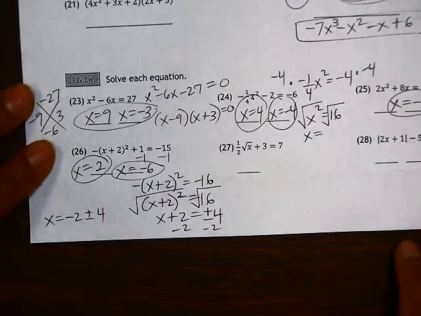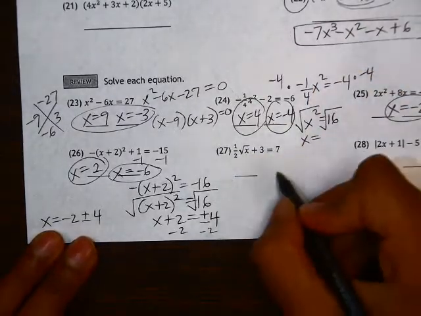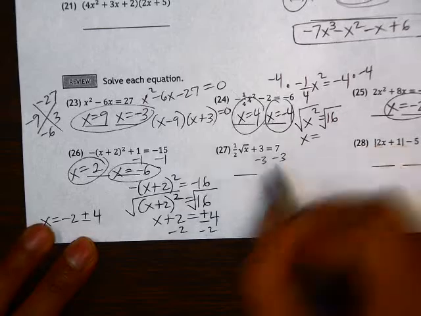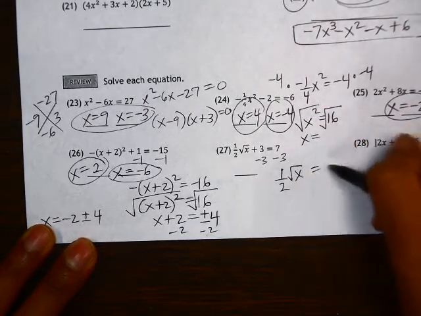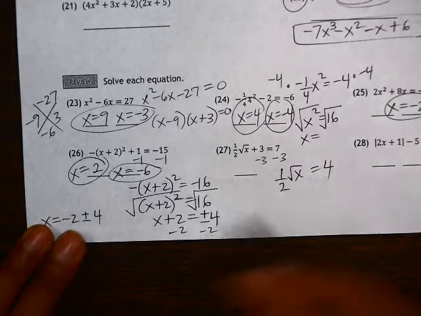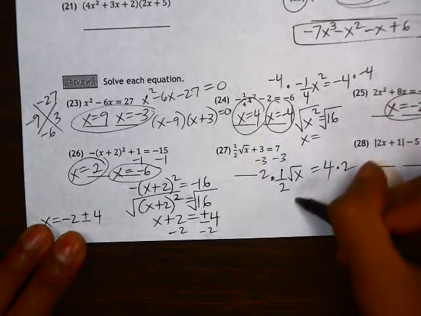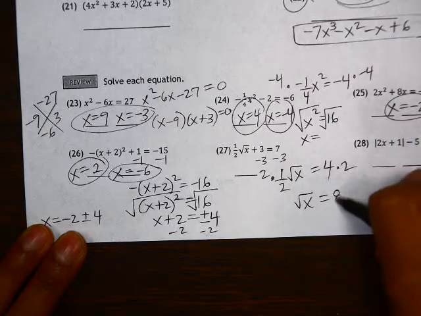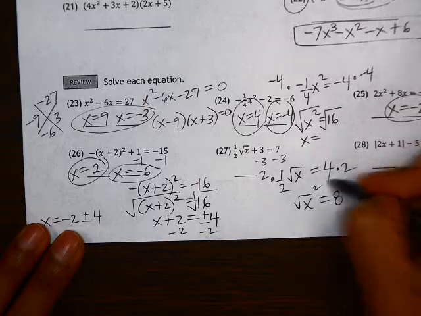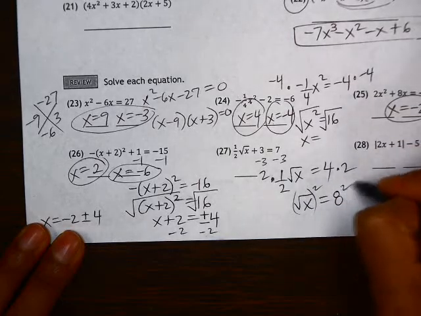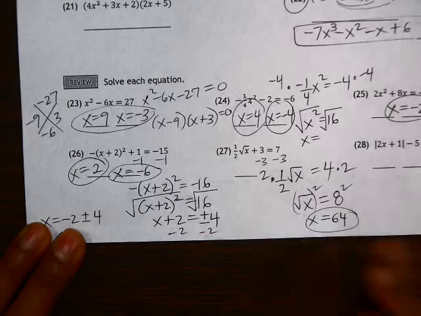All right, on number 27, we have a square root in our equation. If we can isolate the square root, then we can try to get rid of the radical. So subtracting 3 from both sides, and then dividing by 1/2 or multiplying both sides by 2 over 1, we get square root of x equals 8. To get rid of a square root, to undo that, I need to square it, which means I have to square the other side. So x equals 8 squared, or 64.